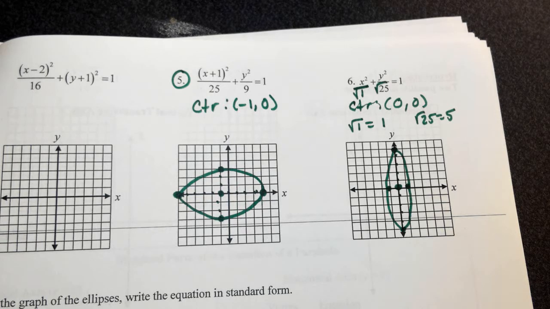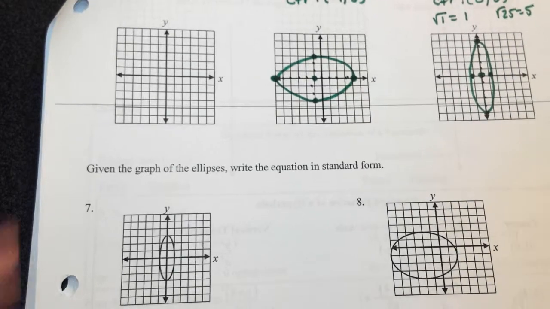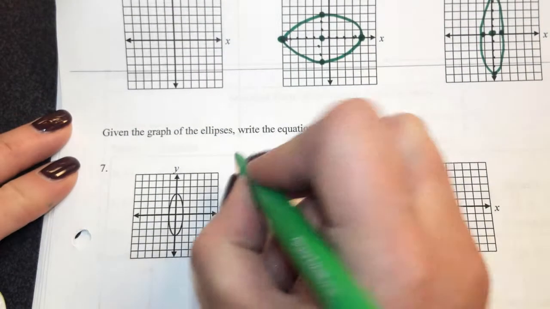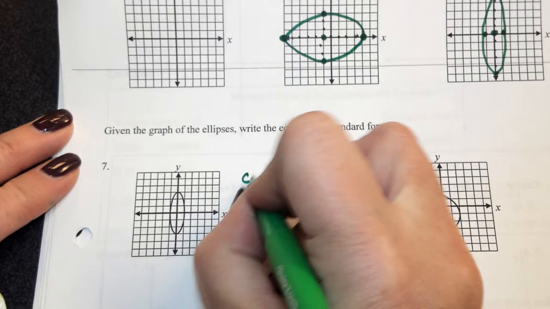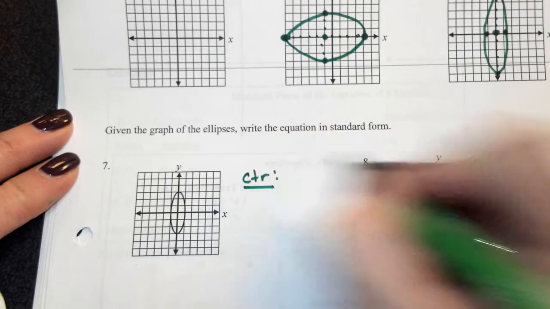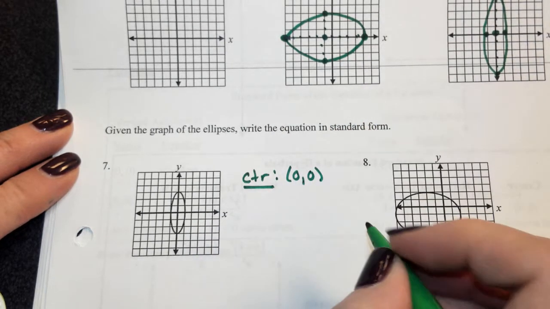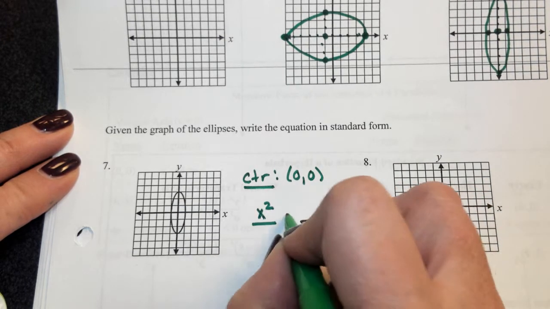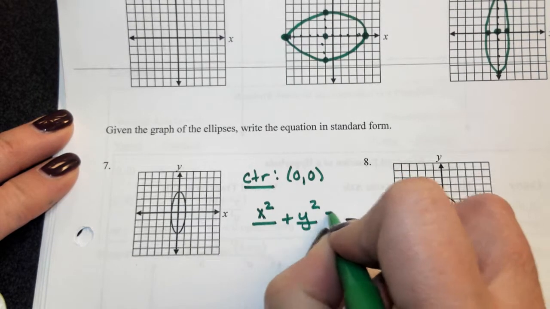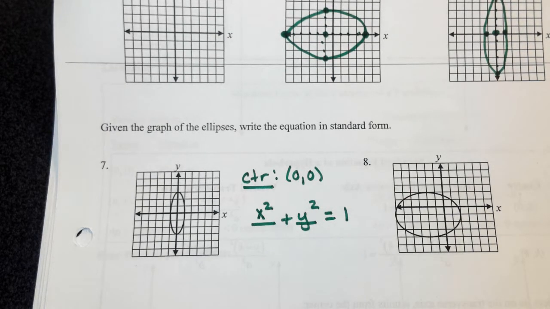All right? Again, now let's go backwards. Let's write the equations given the graph. So you have to identify the center, the vertical, and the horizontal radius to write the equations. So looking at number 7, what's the center going to be for number 7? 0, 0. So again, I know what the numerator is going to look like. It's going to be x squared over something plus y squared over something equals 1. That's the standard form of the equations of the ellipse.